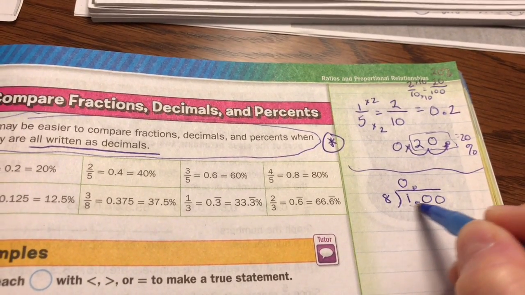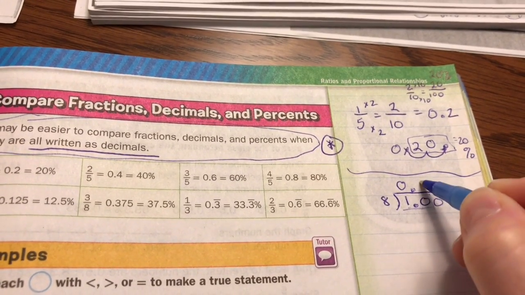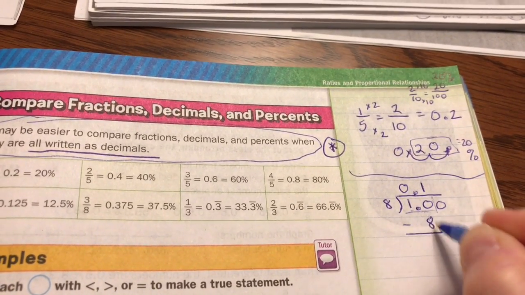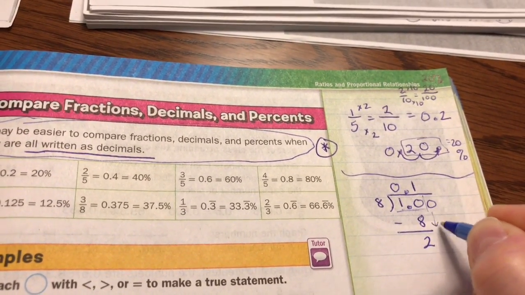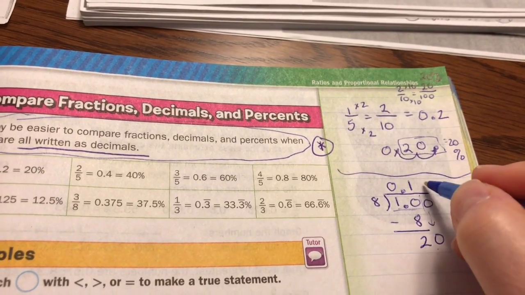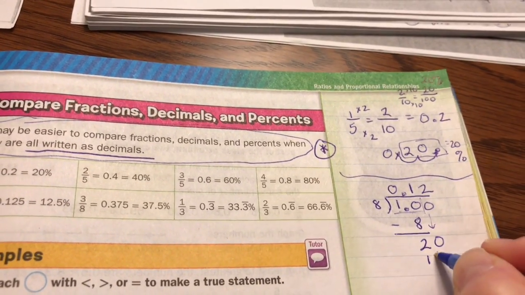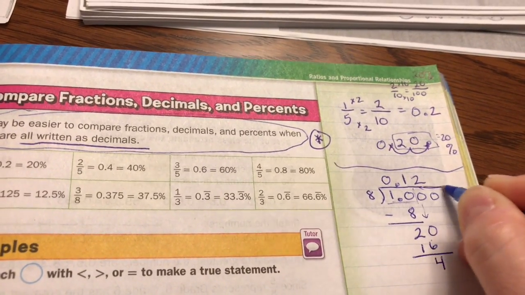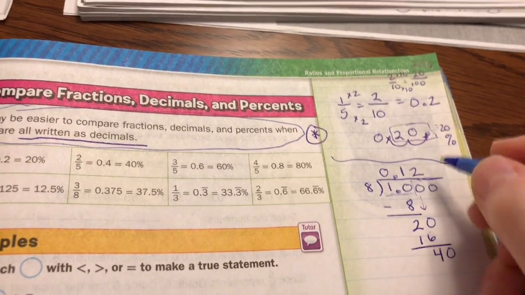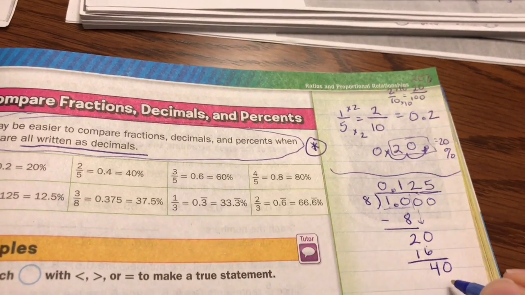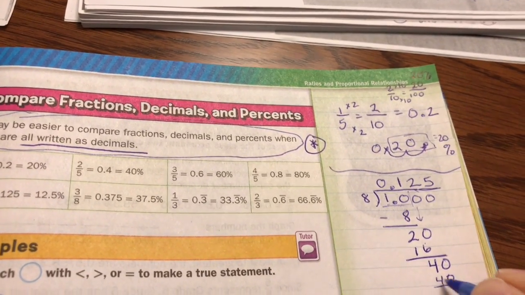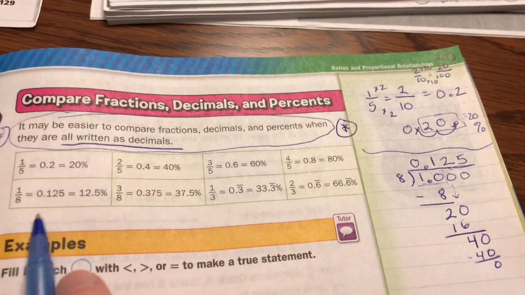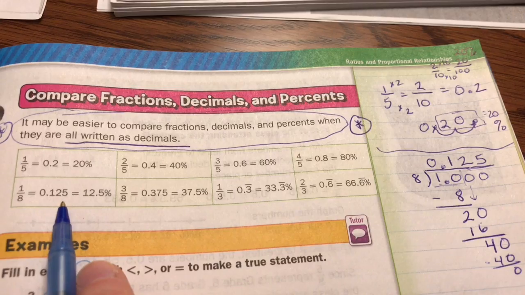8 can go into 10. Look at that. 8 can go into 10 once. 8 times 1 is 8. 10 take away 8 is 2. Bring down the 0. 20. 8 can go into 20 twice. 8 times 2 is 16. Bring down another 0. Look at that, perfect. 8 can go into 40 5 times. 8 times 5 is 40. No remainder. So that's that decimal, 0.125.